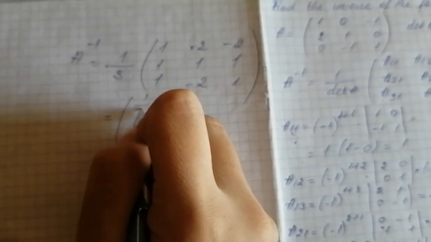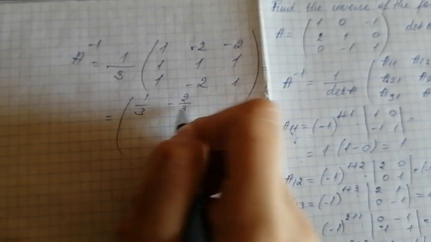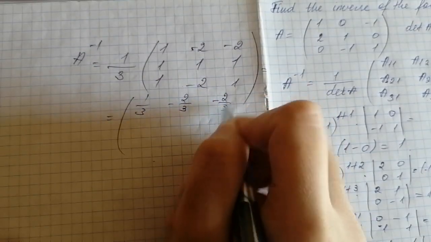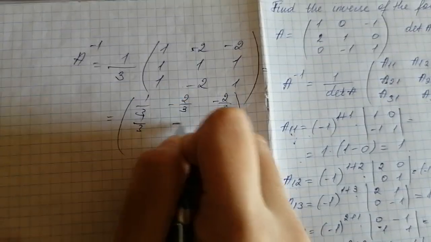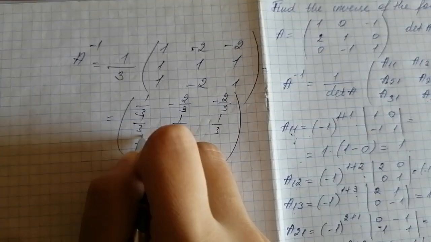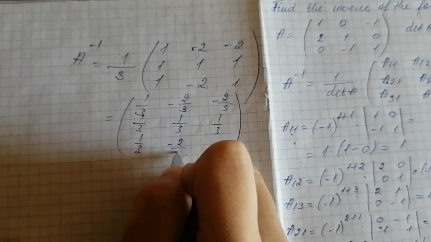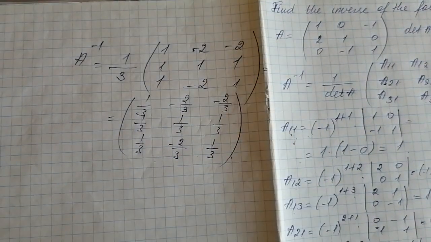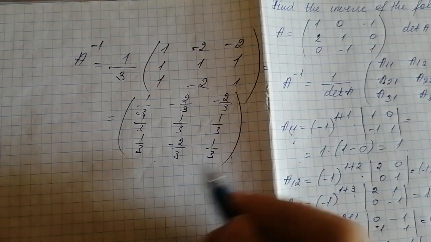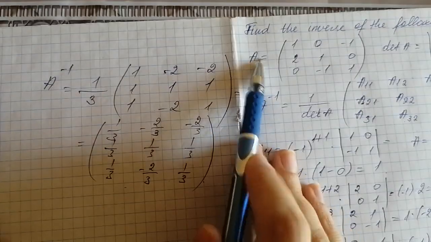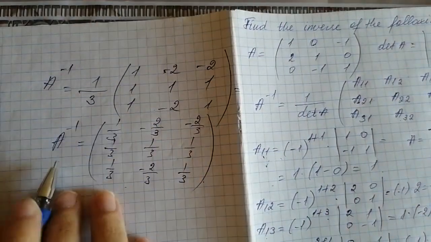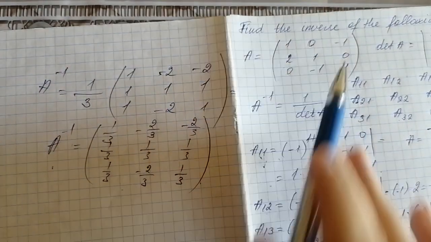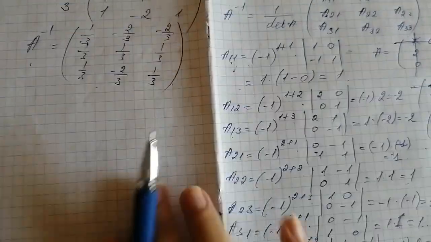Then it will be 1/3, negative 2/3, negative 2/3, 1/3, 1/3, 1/3, 1/3, negative 2/3, 1/3. So that is the solution, and this matrix is the inverse of this matrix. That is the inverse of the A matrix. So that's the solution of this task.